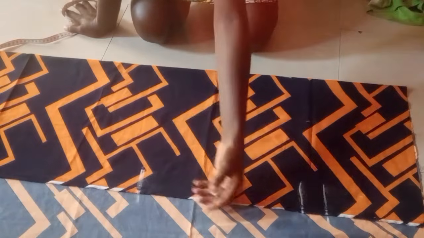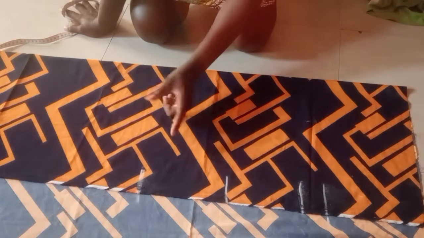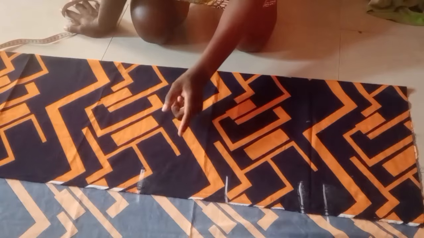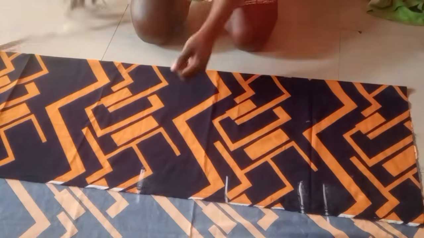Now, how do you know how many inches you will fold? To know the amount of material you need to fold, you will divide your hip measurement, that is the biggest part of your measurement, by 4. When you divide it by 4, add 5 inches sewing allowance on it. So this is what I have here.